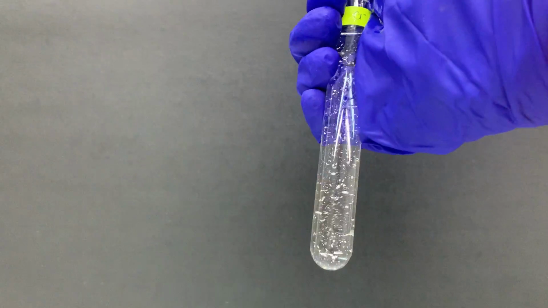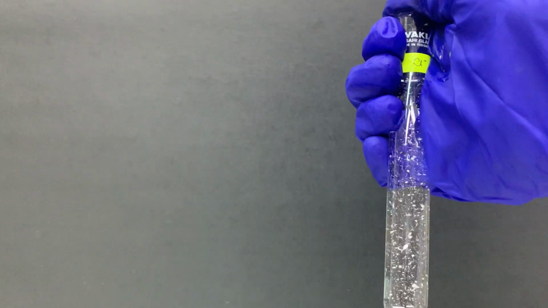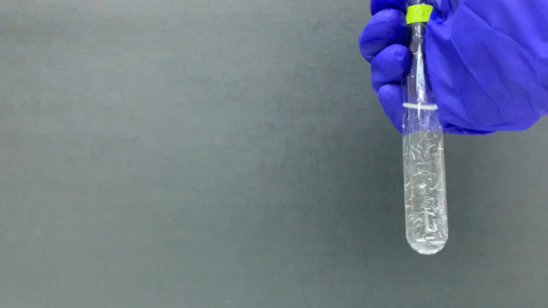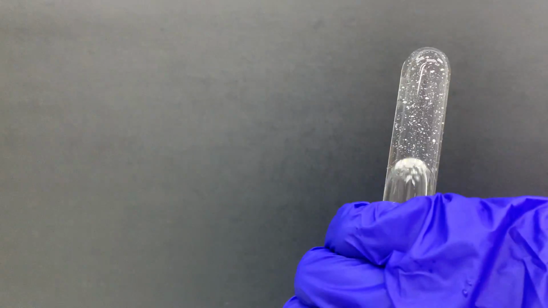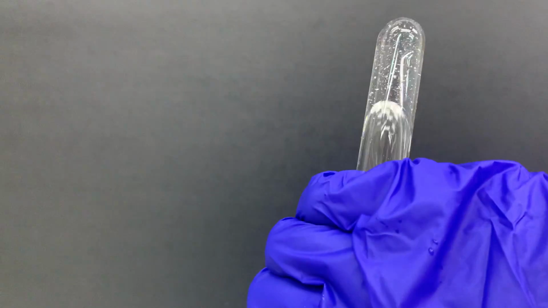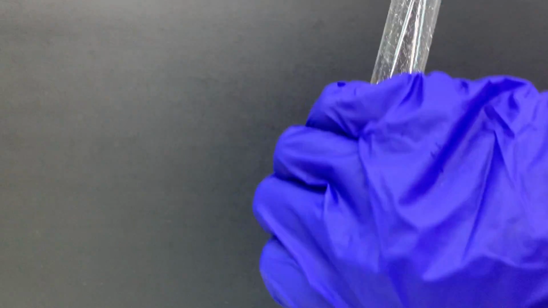Okay, so you can see that now the solution, at least the cloudy solution, is not there anymore, but it takes some time. It takes some time for the white precipitate to fully dissolve in excess ammonia.